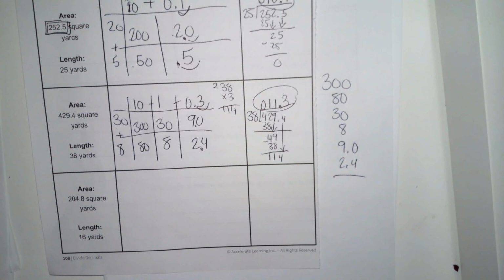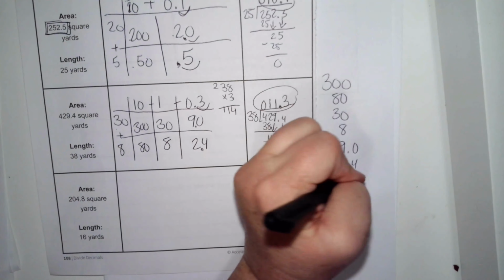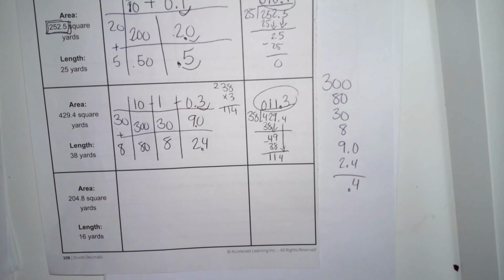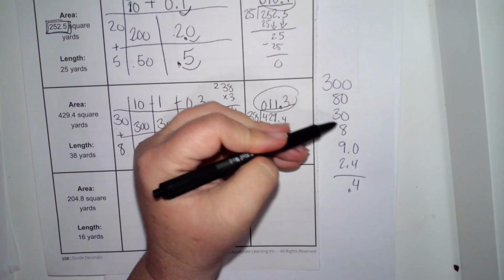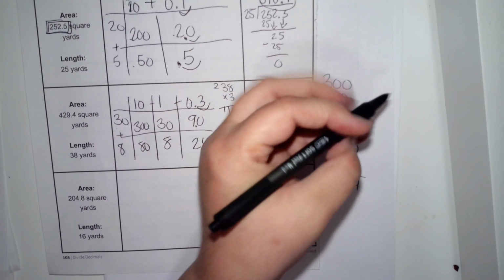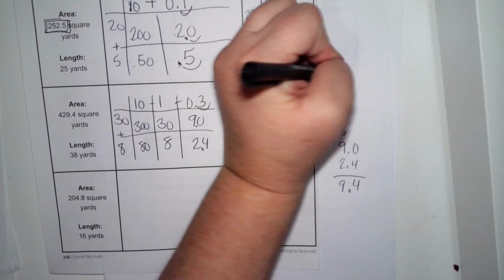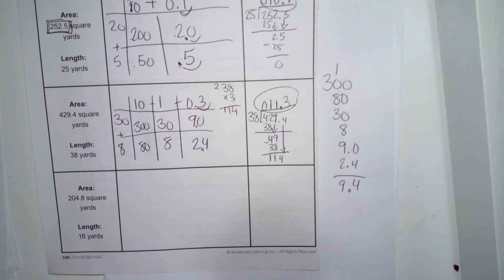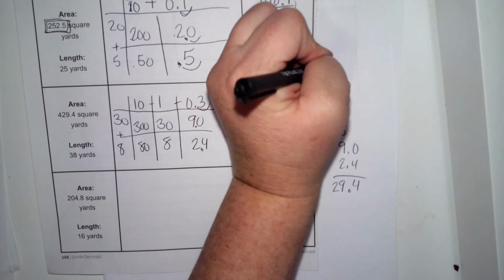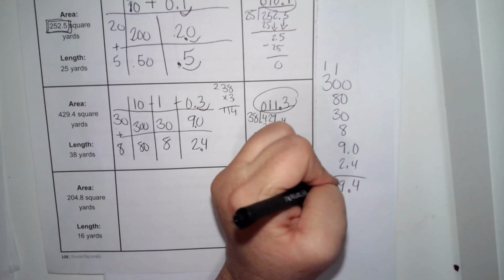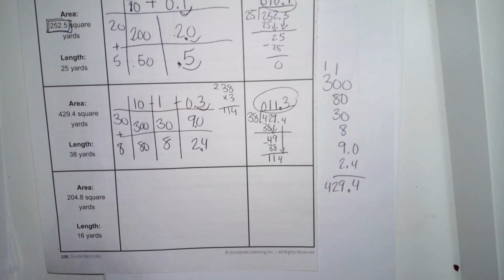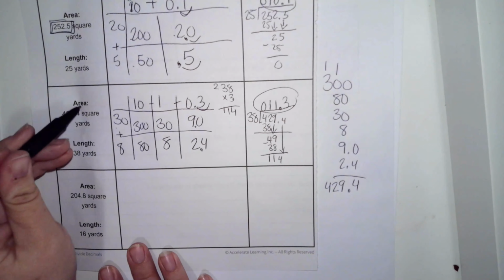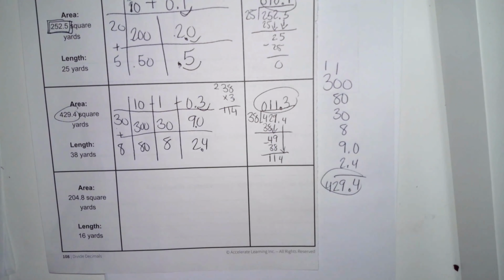So what I'm going to do is I'm going to say 0 plus 4 is 4. So that's my 4/10. 8 plus 9 is 17 plus 2 is 19. 1 plus 8 is 9 plus 3 is 12. And 1 plus 3 is 4. I'm ending up with my original number of 429 and 4/10.